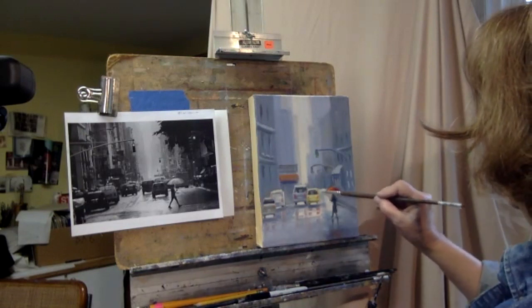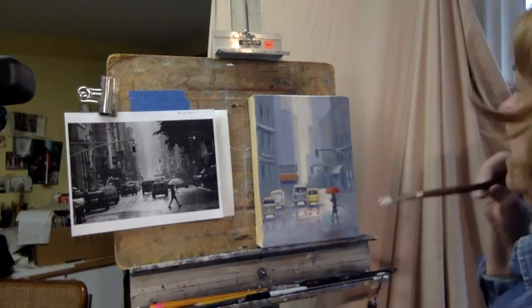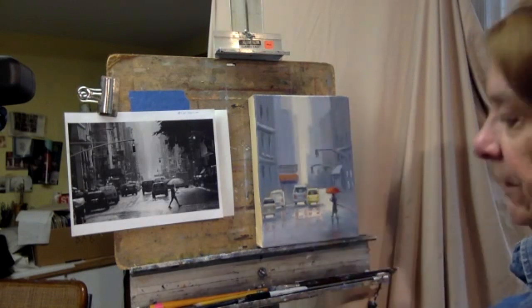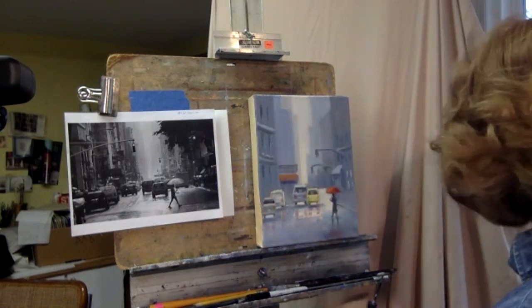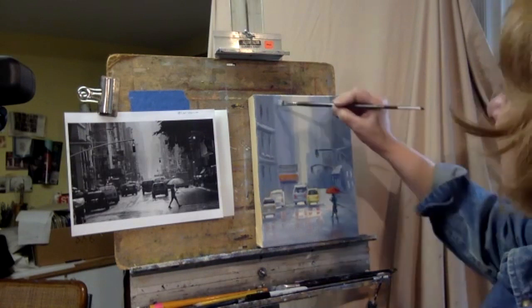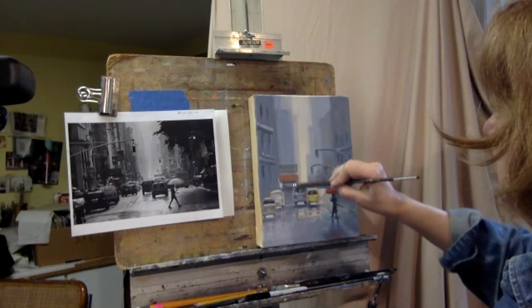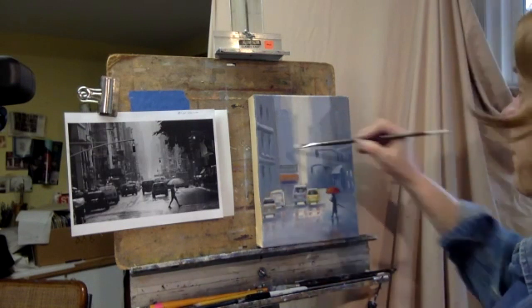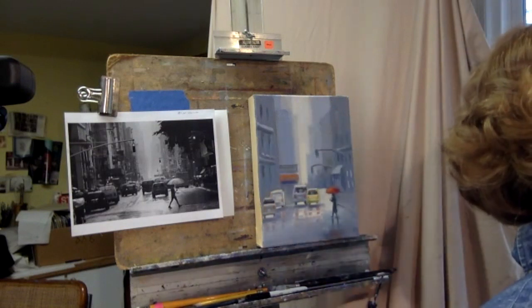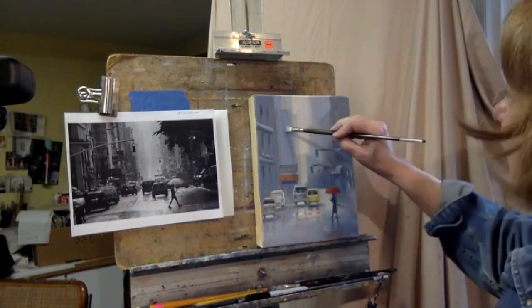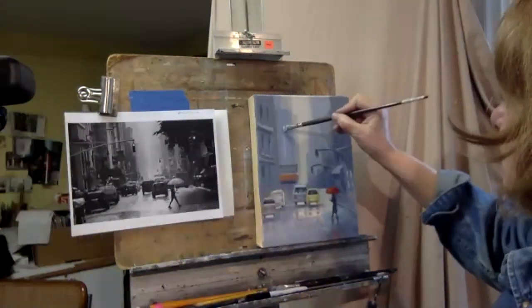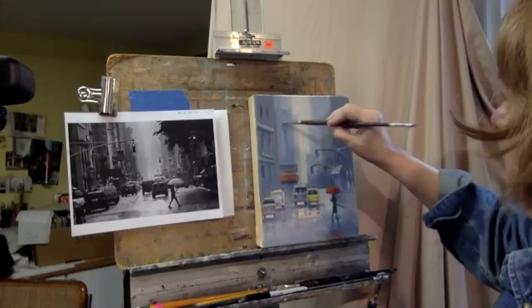Got a little orange right there I don't like. I might do a little more in this building, not much, but just a suggestion. I could come in here and maybe give this a little more shadow right in here. And maybe in this one, put a little lighter color of some sort. Let's try this and see. Just to break up a big area.